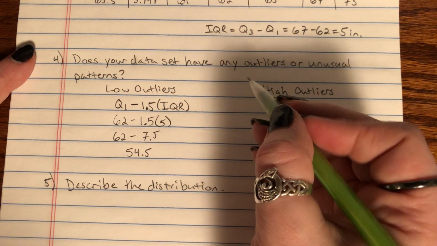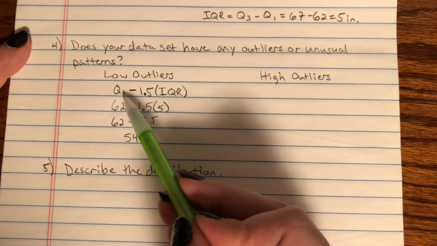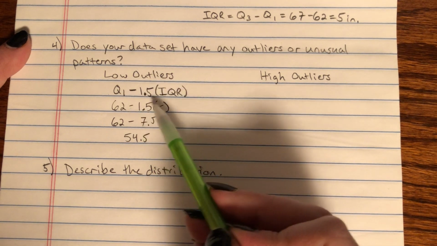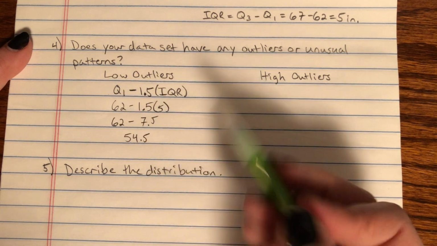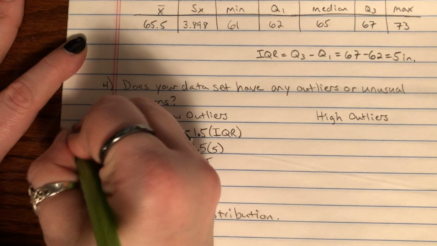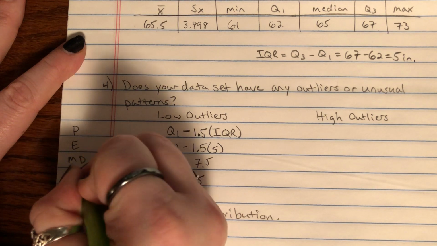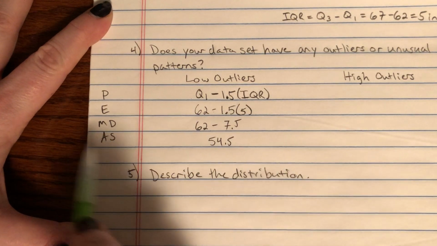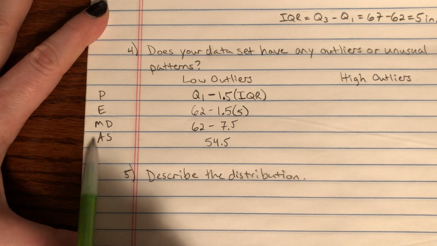Please be very careful of order of operations. Multiplication always comes before subtraction. Don't try subtracting then multiplying. You always multiply before you subtract. All right? Don't forget what we used to teach as PEMDAS. Multiplication and division are considered the same level of operation as are addition and subtraction because they're opposites of each other.